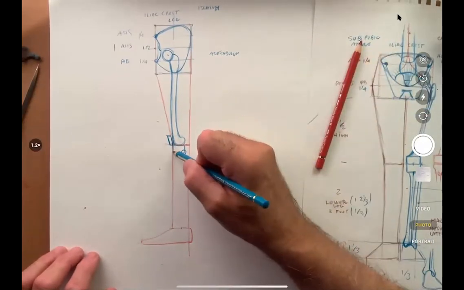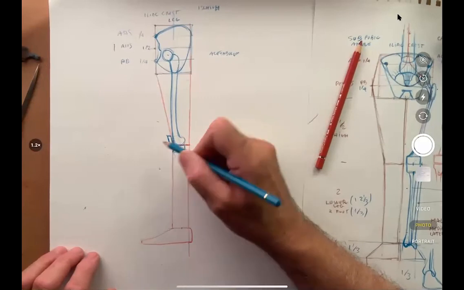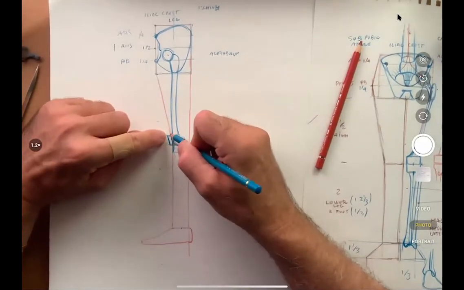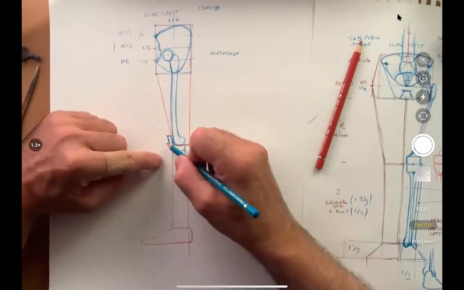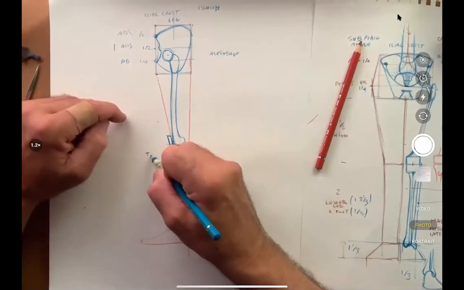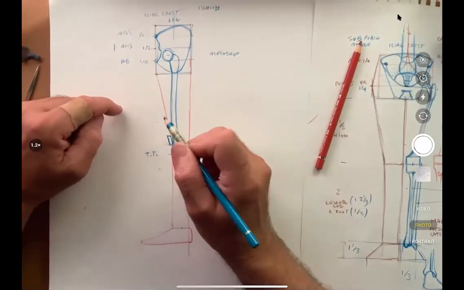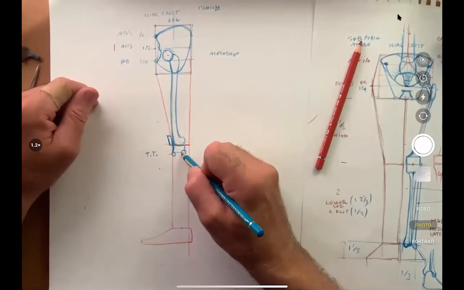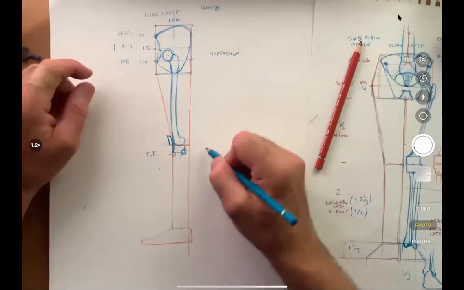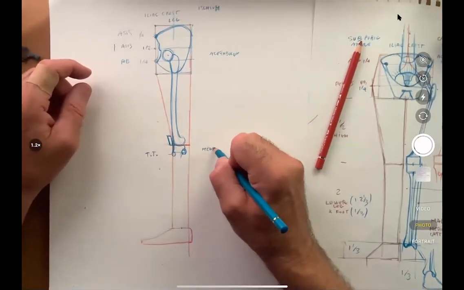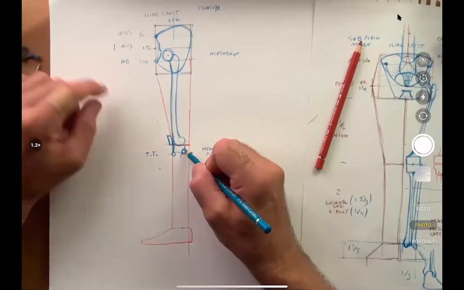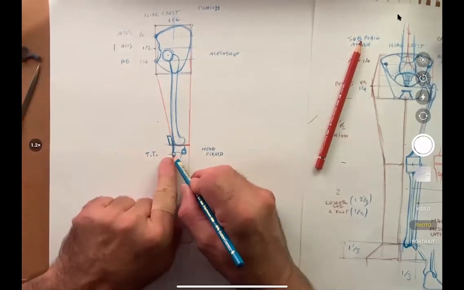Now, tibia, right? About the same measure of the patella below the joint, I have the tuberosity of the tibia, right? So that's the tuberosity of the tibia, kneecap, and now I have also the beginning of the head of the fibula, right? And the head of the fibula is a little bit higher than the tuberosity of the tibia.